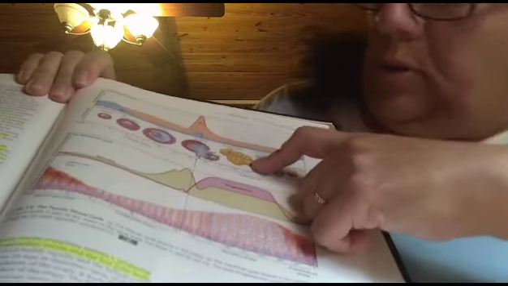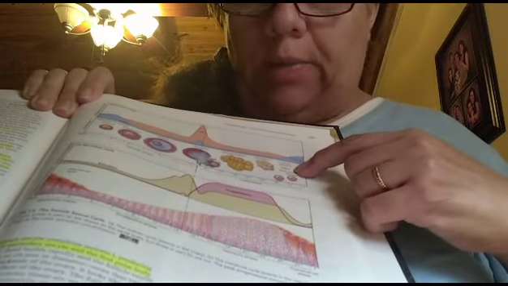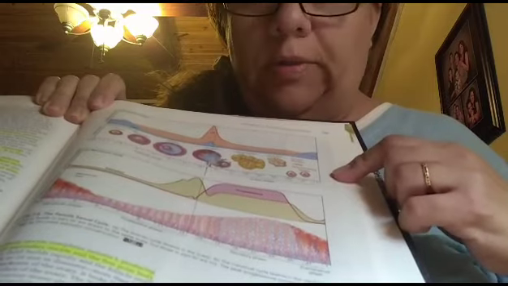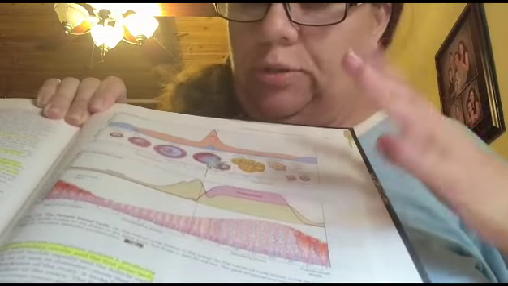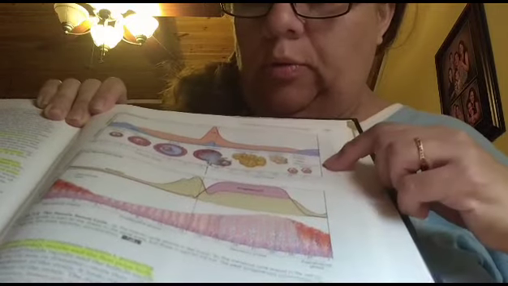It becomes the corpus luteum, and all the way here it degenerates until the corpus albicans. Now this is based on 28 days. It's not always like that for every woman, but this is just an assumption to explain this.